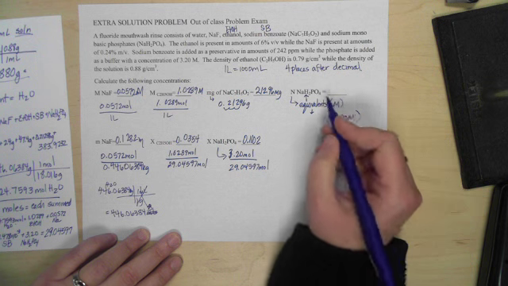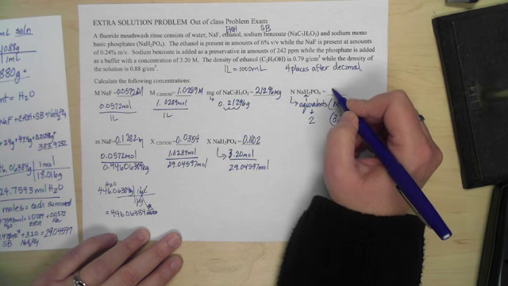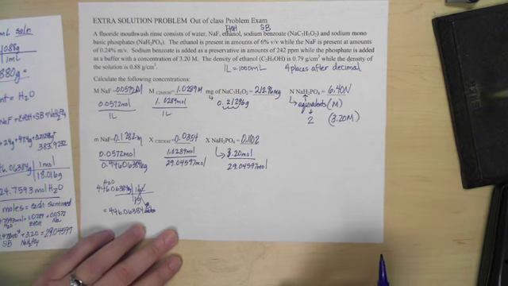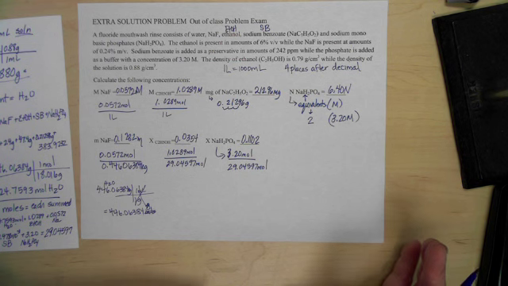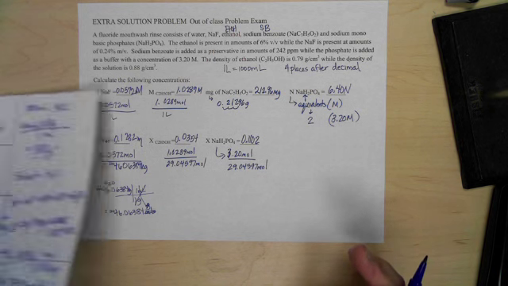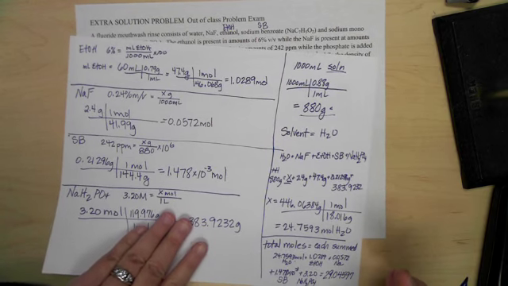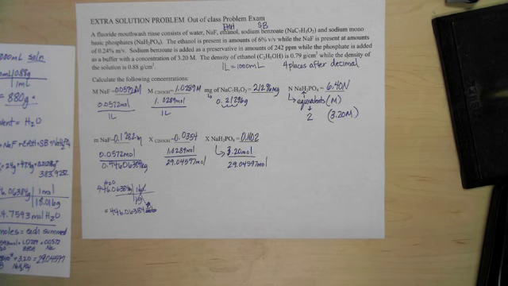This has 2 acidic protons, so we assume it has 2 equivalents. So this value is going to be 6.40 normal. We could go on to ask any variety of other concentrations, but all of them will result from the data that we generated on this page here. So this data gives you all the information you need to solve any concentration value asked for.